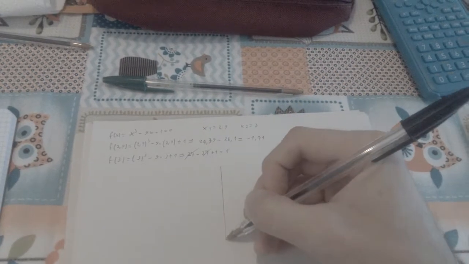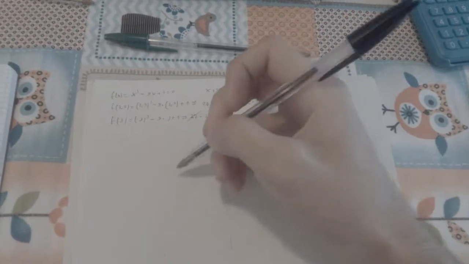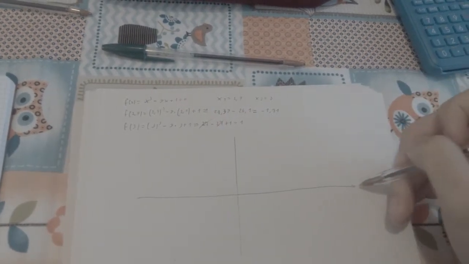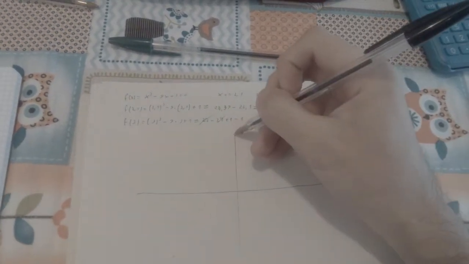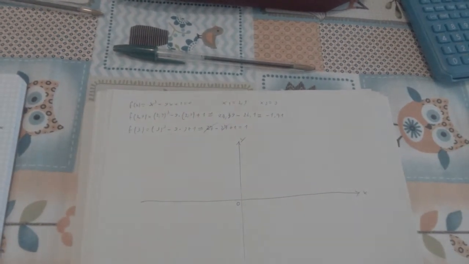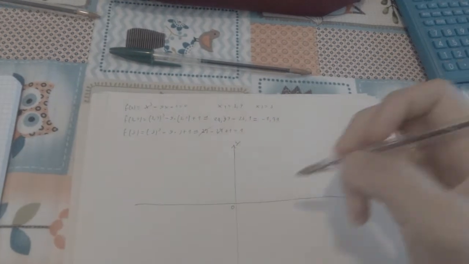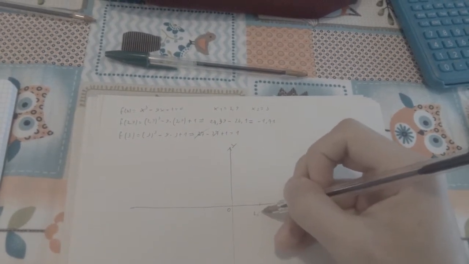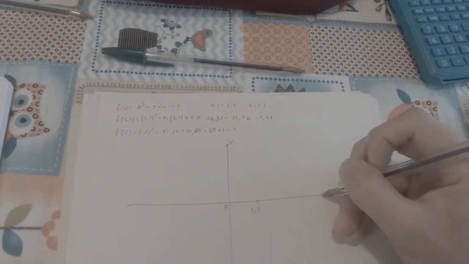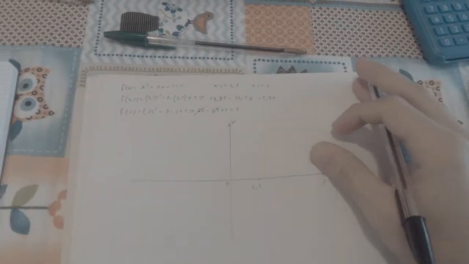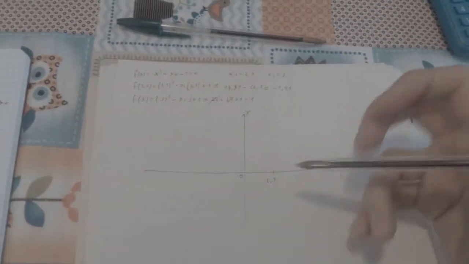So if we try to sketch our graph here, we have x and y, and 0. Our two starting points are going to be 2.9 and 3. It's terribly out of scale, but it doesn't matter, just an example anyway.